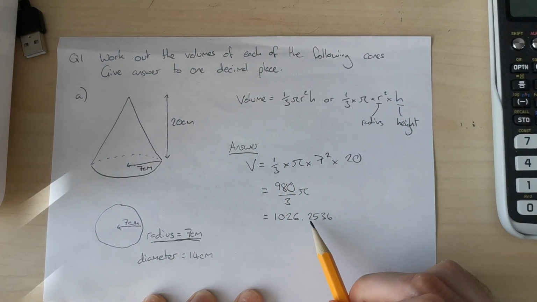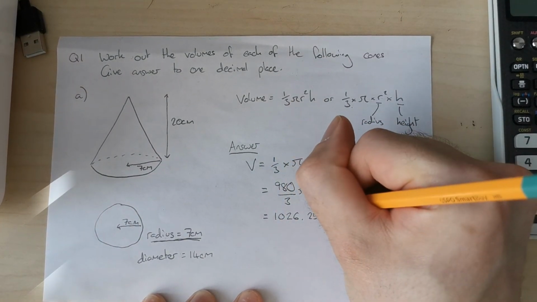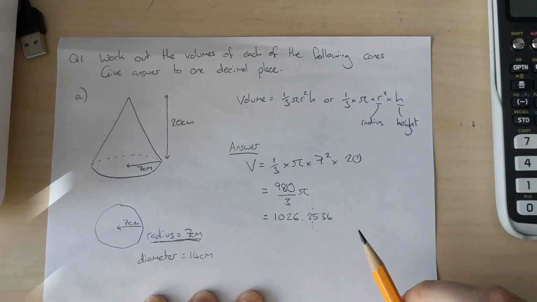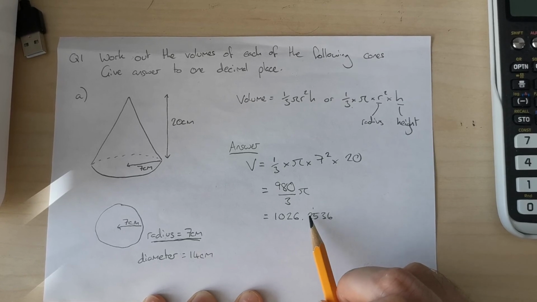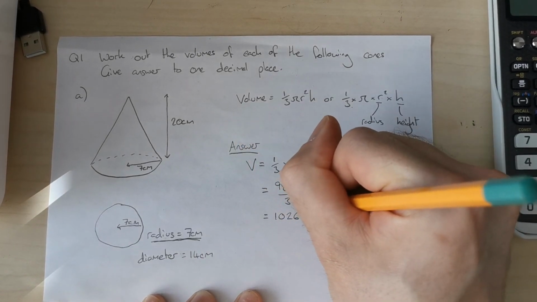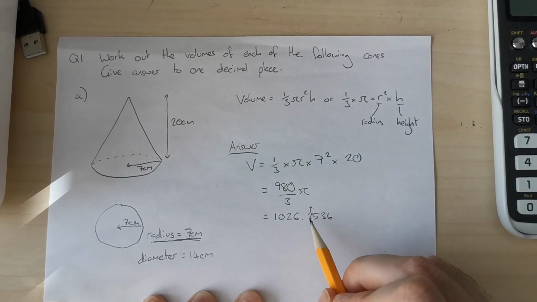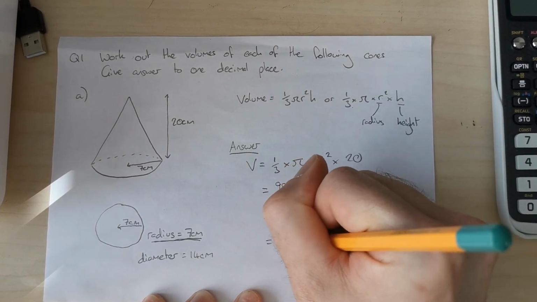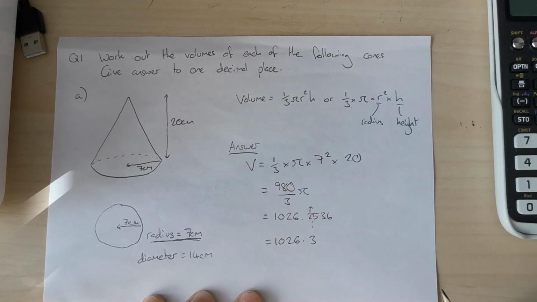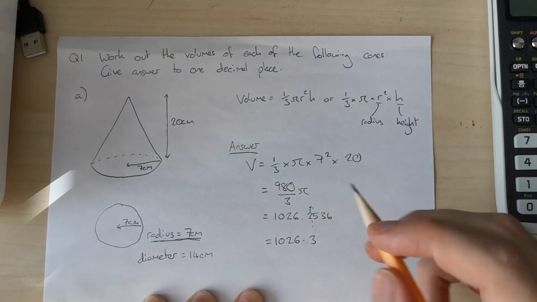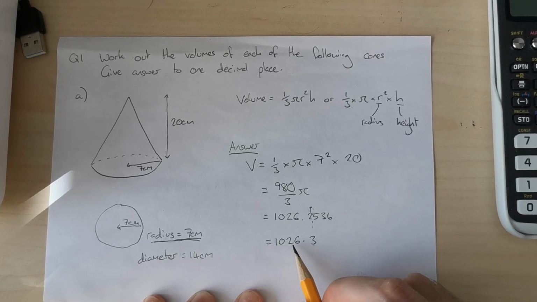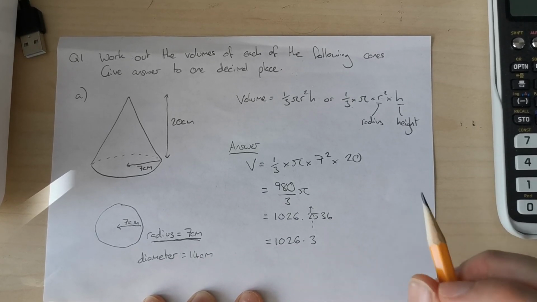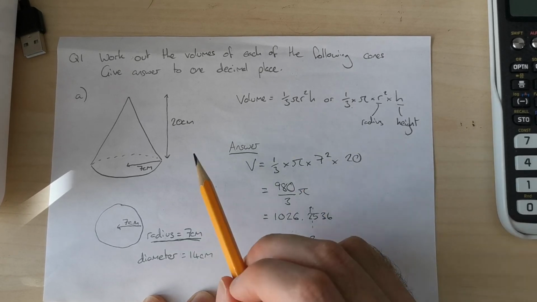So find where your first decimal place is. That's the point where we need to do our rounding. If the next number is 5 or more, which it is, then this 2 has got to get rounded up. Otherwise, it's going to stay as a 2. So that 2 is going to get rounded up. So that 2 is going to become a 3. And I've now got my answer to 1 decimal place, 1026.3.